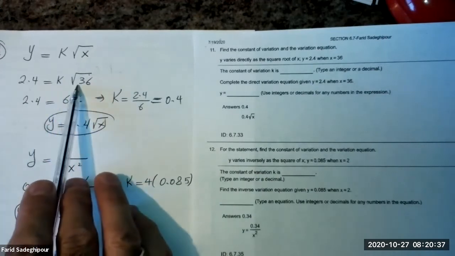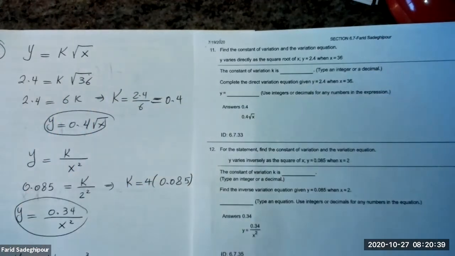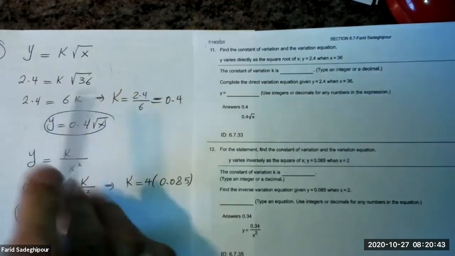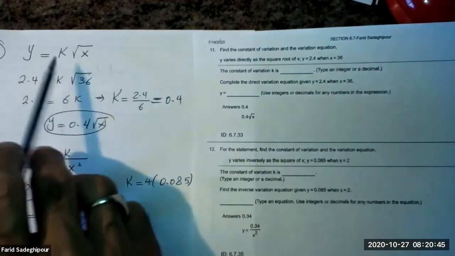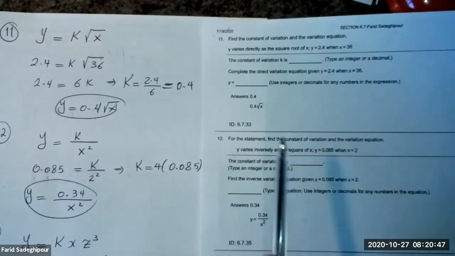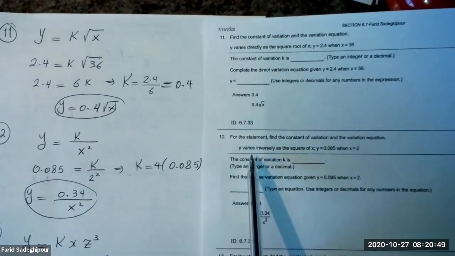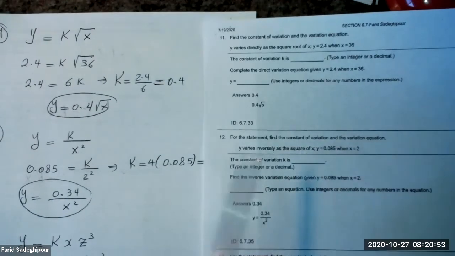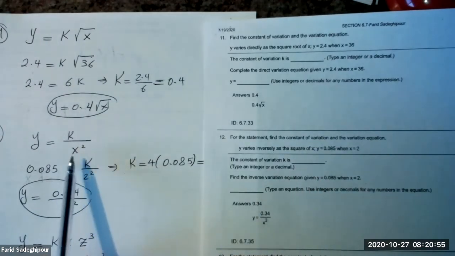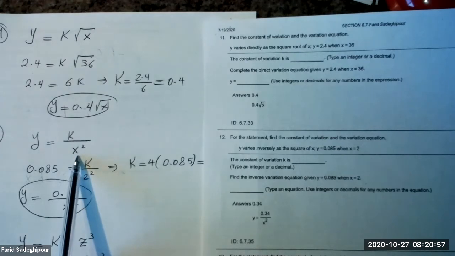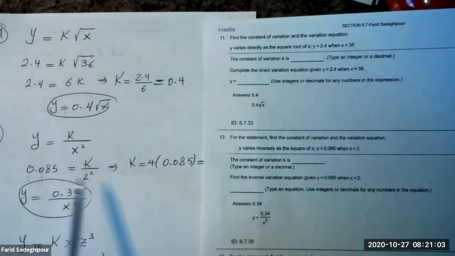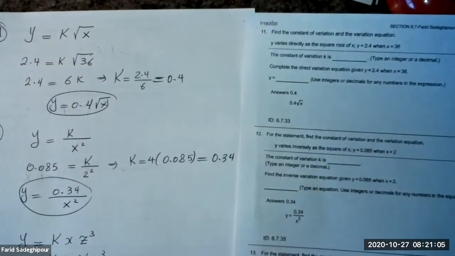Now, radical 36 is 6, so divide both sides by 6. That gives you the k. You put the k back here for the equation. Y varies inversely as the square of x. Again, inversely means that x squared would be at the denominator. It's not directly anymore. So here you cross multiply by 4 times that. And you put it back here.